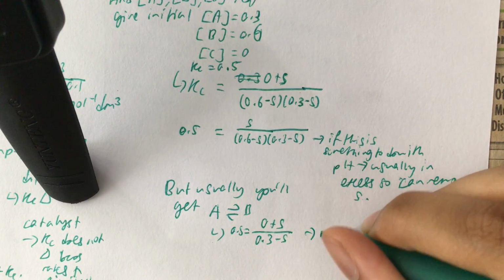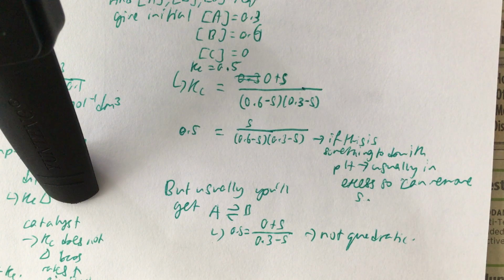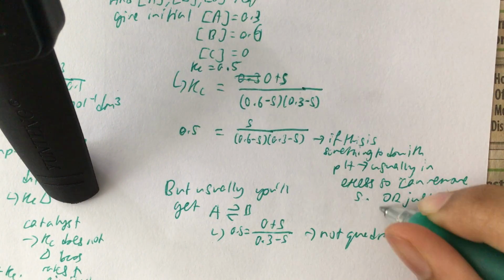Okay, so the next one is to show understanding that the position of equilibrium is dependent on delta G standard. Yeah, the standard delta G.